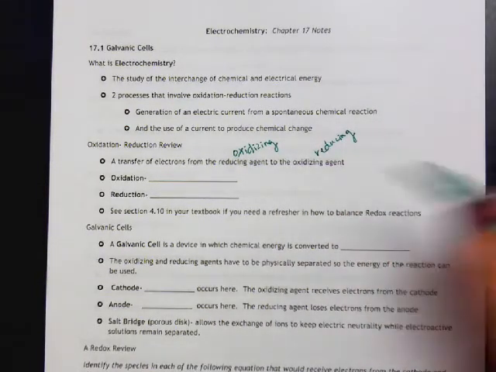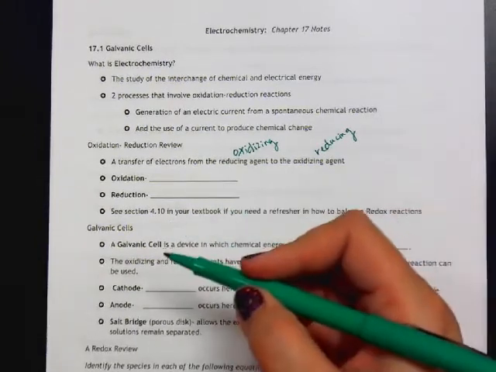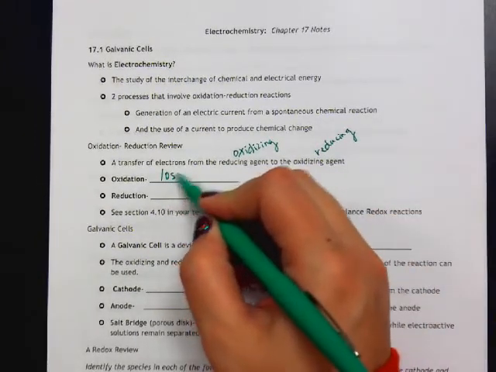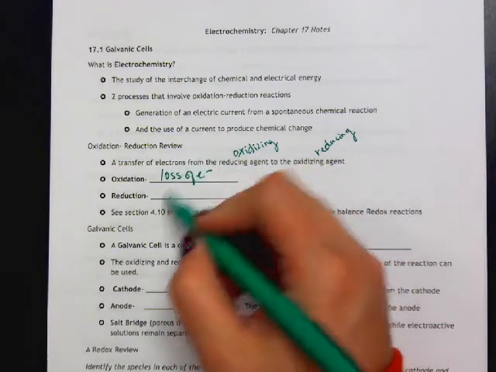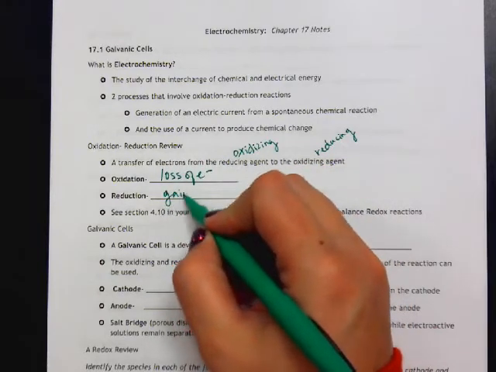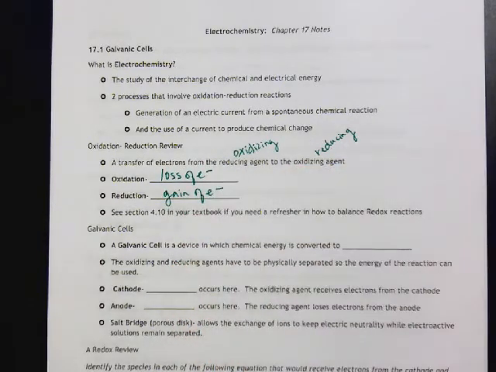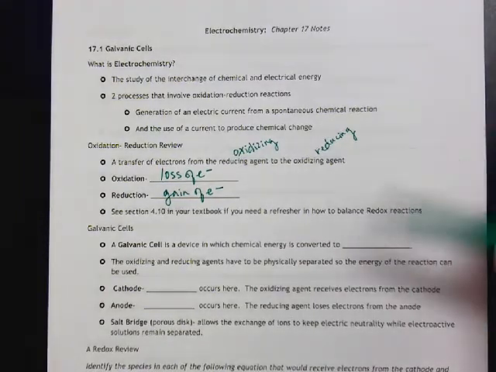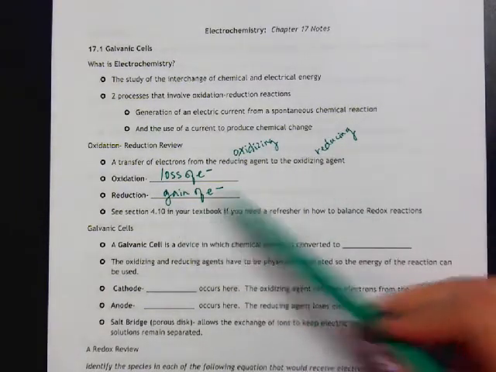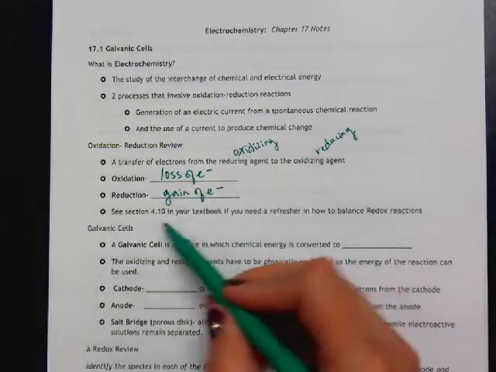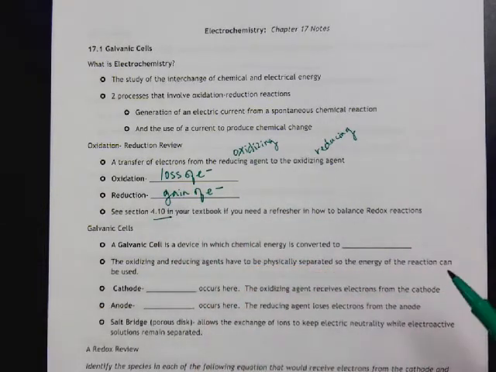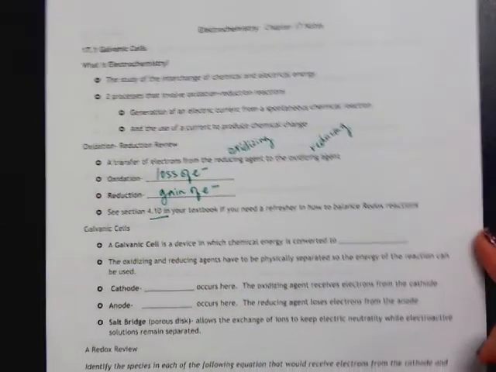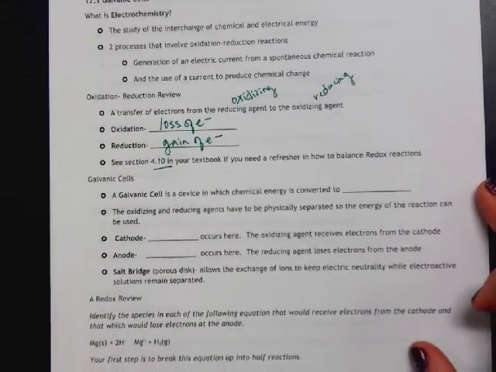Oxidation refers to a loss of electrons, and reduction is a gain of electrons. If you need more review on oxidation reduction, you can review that in your textbook. Section 4.10 would be good review for the exam as well.